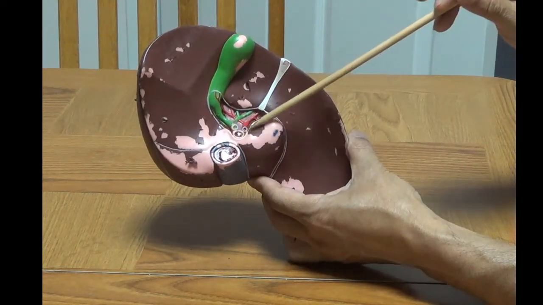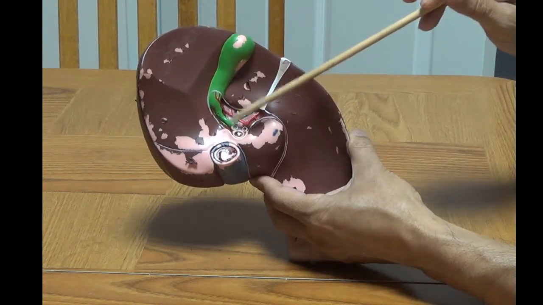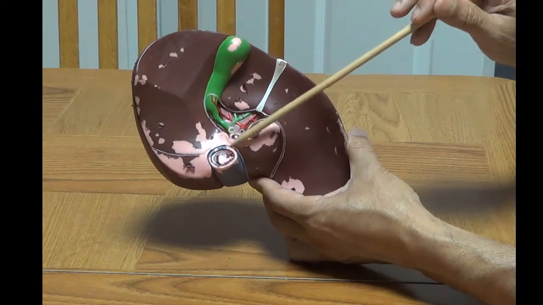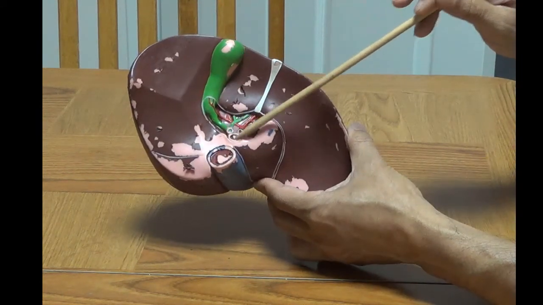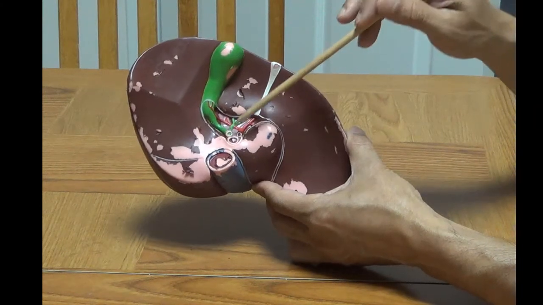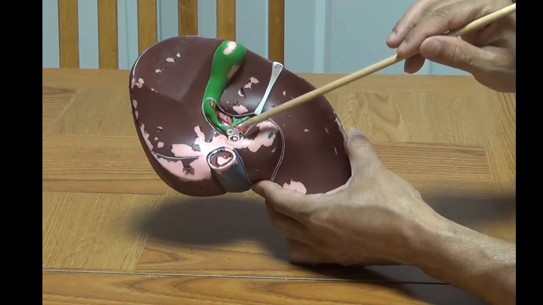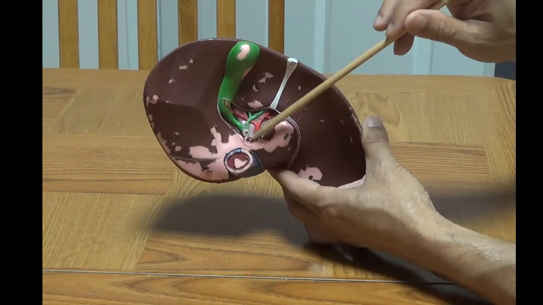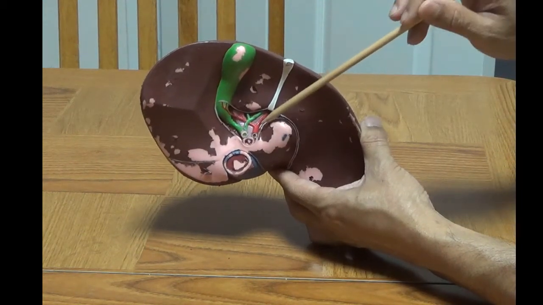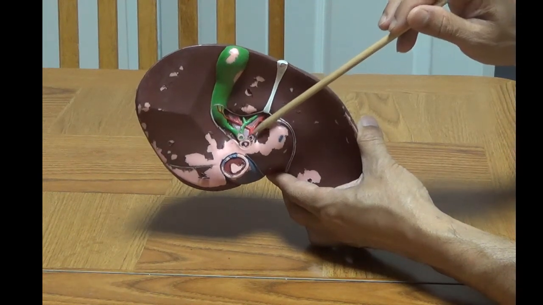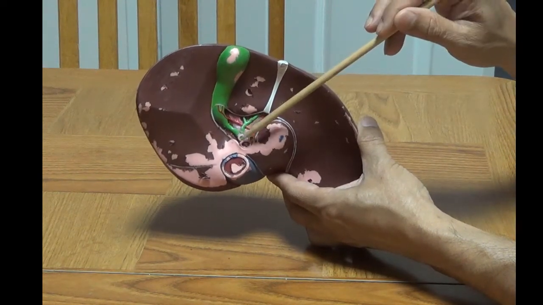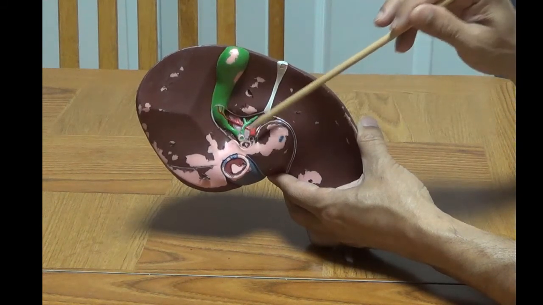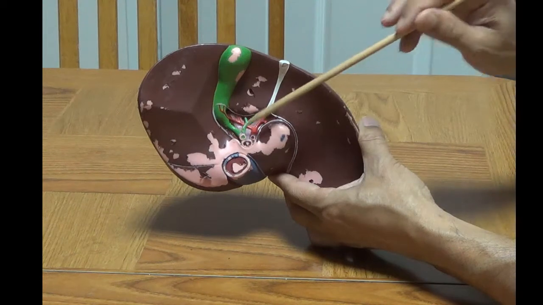In this area of the liver, you see a number of structures pass through, and this area is called porta hepatis. In porta hepatis, you will see the portal vein. This one is the portal vein, and hepatic artery, bile duct, as well as the hepatic vein is located here. You don't see it in this model.